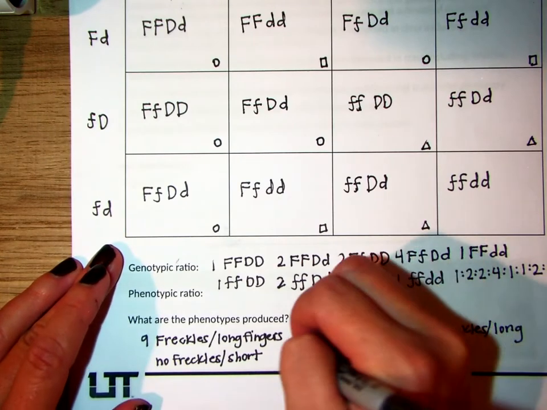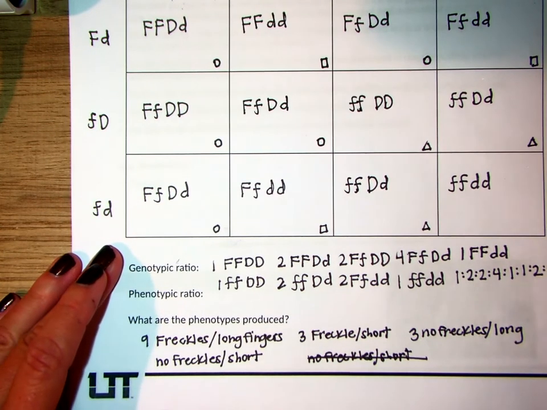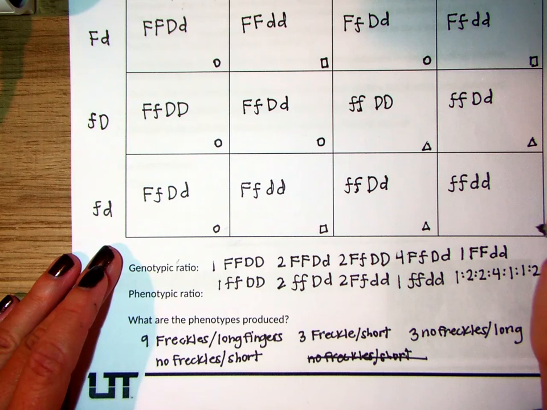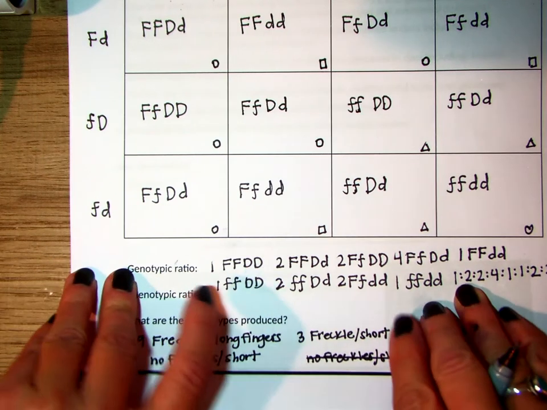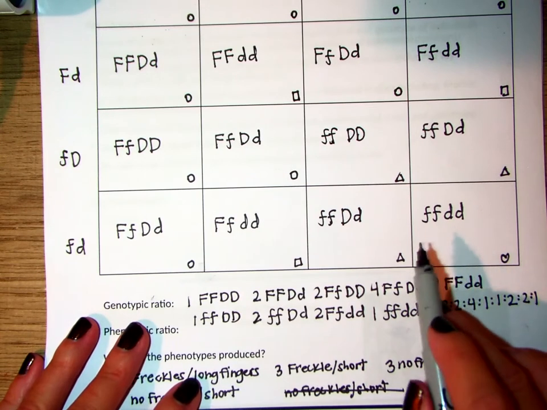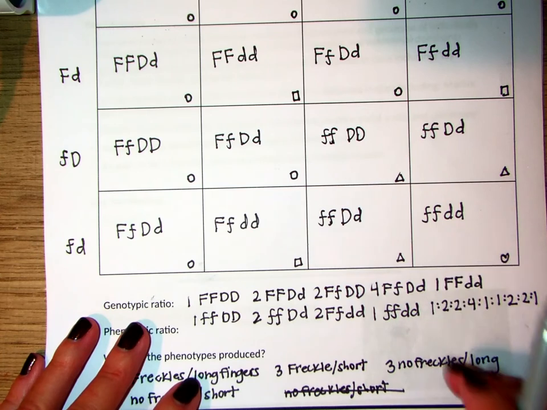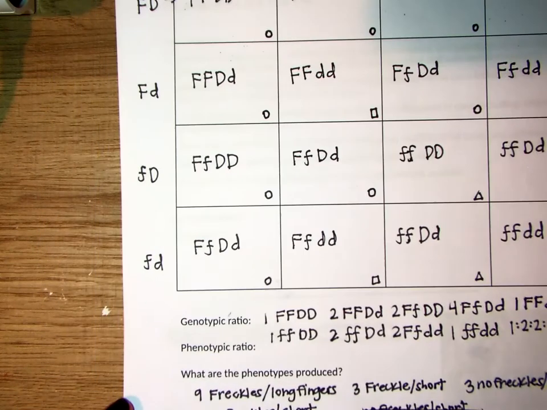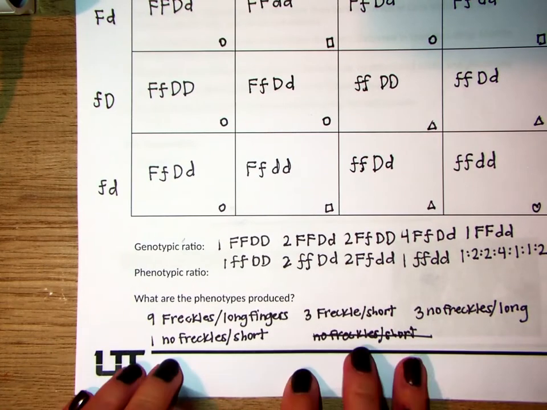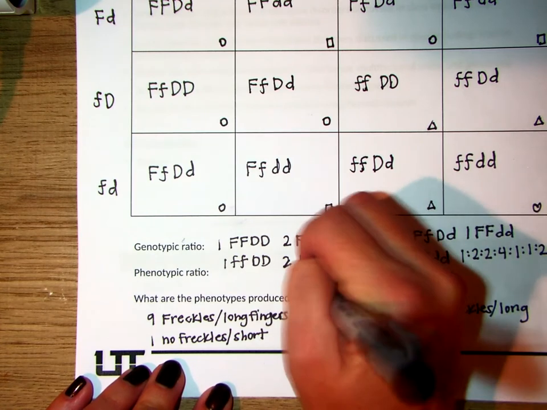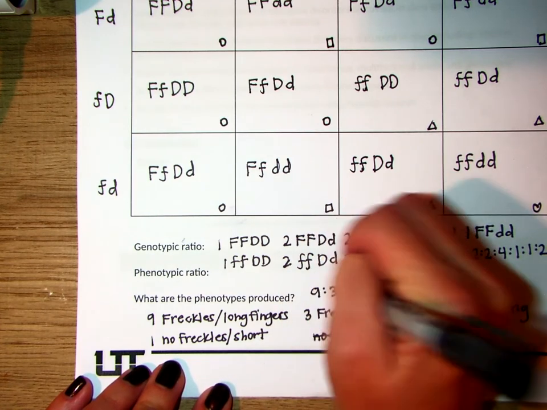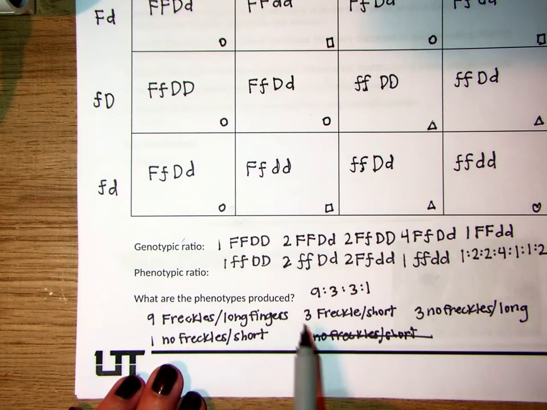Okay, and then this last one here, we'll give it a heart, is no freckles and short fingers, because it would need to be homozygous recessive for both of the genotypes. So that's just one. So we would state this phenotypic ratio. You could write it out like that, or you could say 9 to 3 to 3 to 1. 9, 3, 3, 1. Okay, that took longer than I thought.